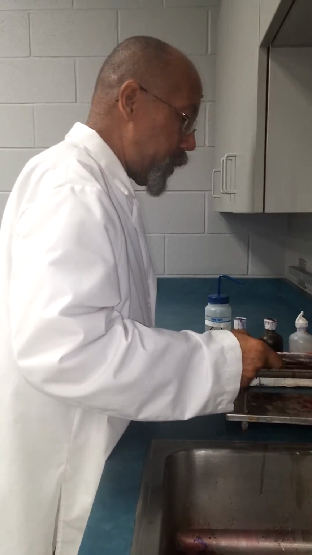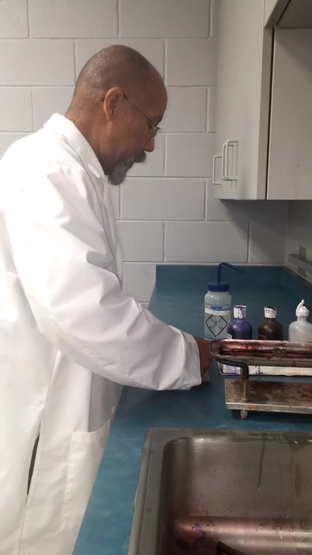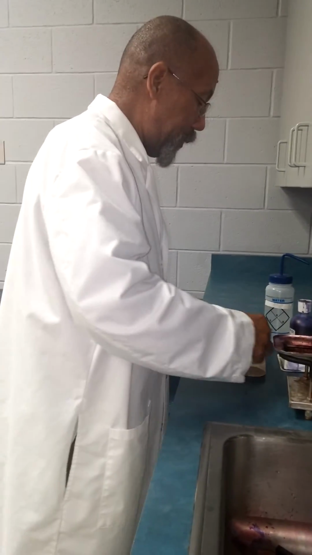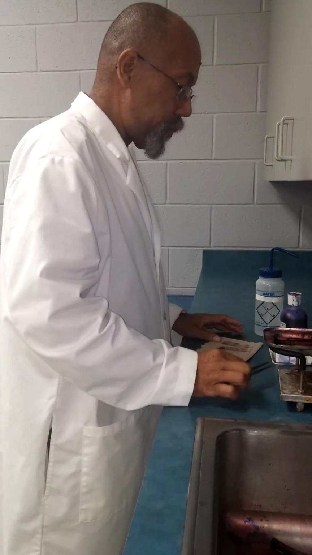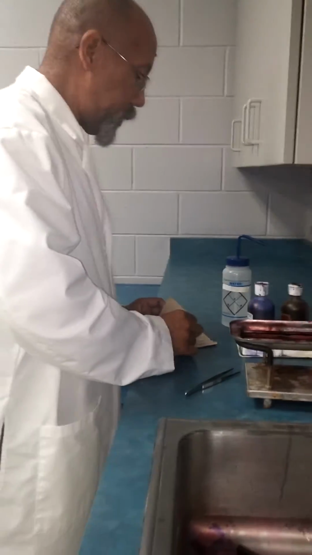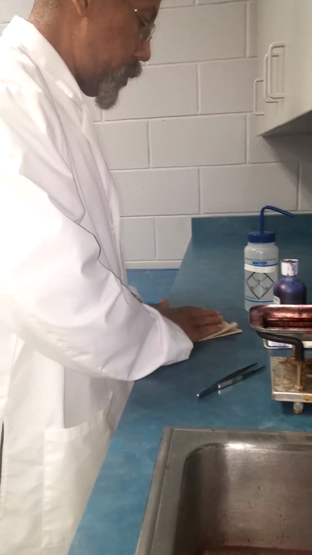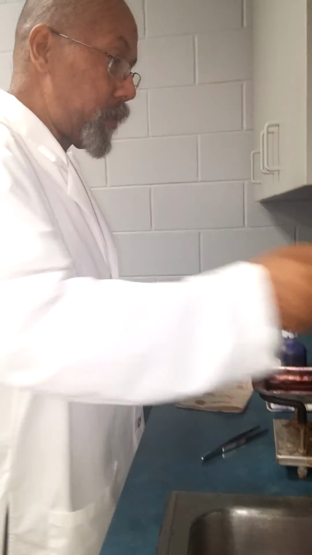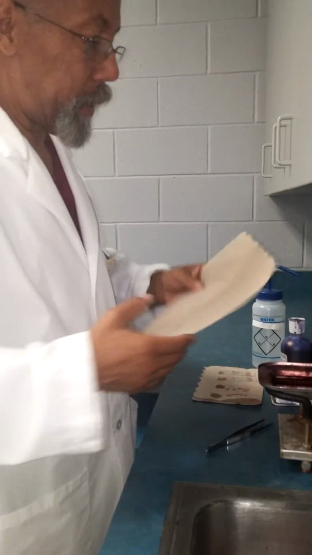I like to blot the slide with a paper towel because we have to allow the slides to dry, and blotting off the excess water simply allows the slides to be read quicker than if we let it dry.